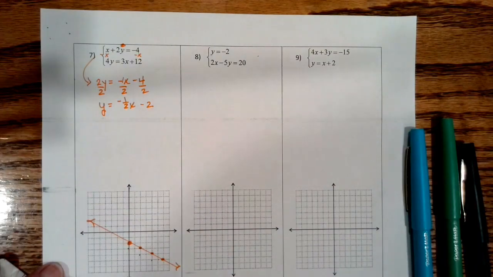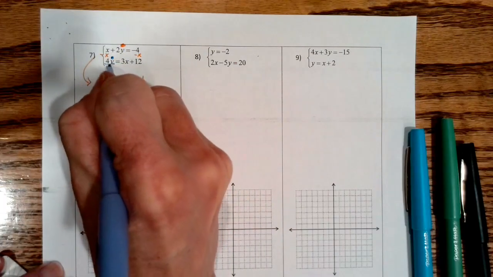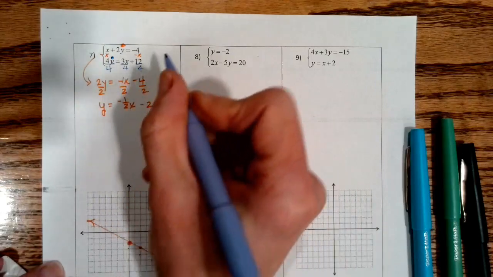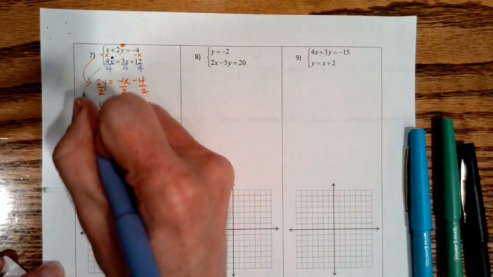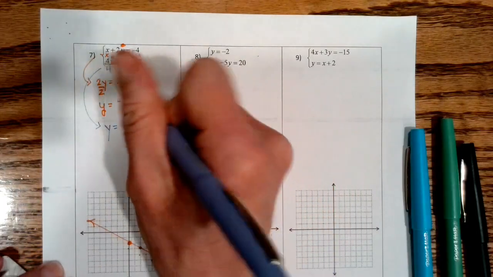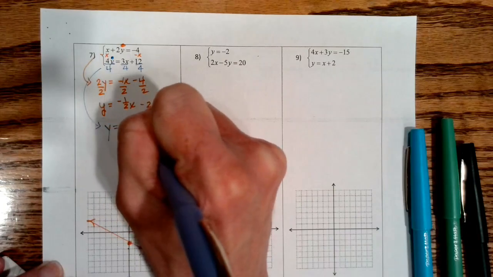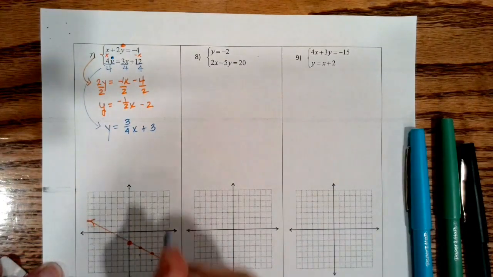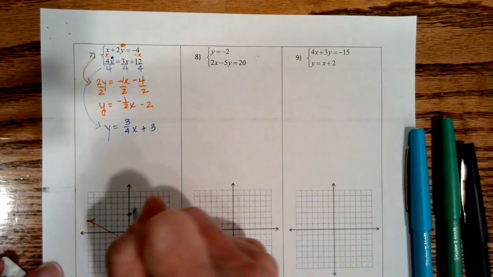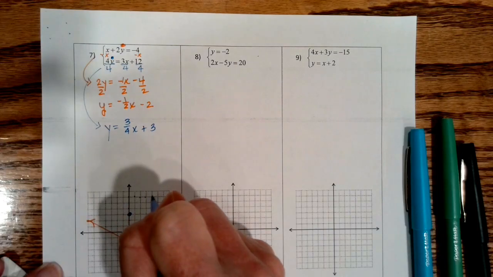All right, let's look at our next equation. Over here I want to solve for y. So all I need to do here is divide by 4. So I'll go ahead and solve this one down here. My y is equal to 3/4 x plus 3. 1, 2, 3, and I'm going to rise 3, 1, 2, 3, run 1, 2, 3, 4.